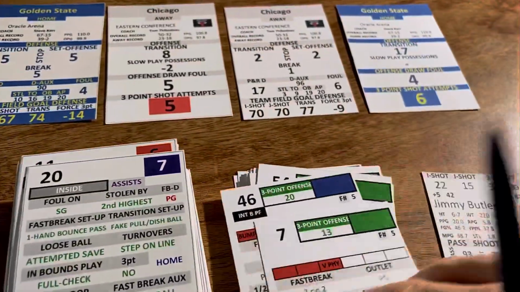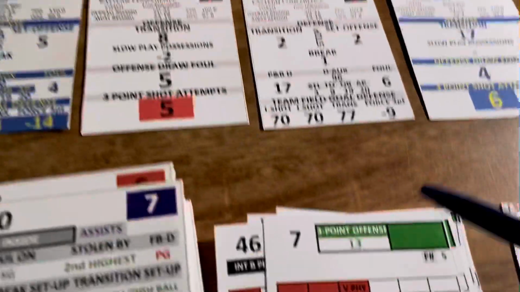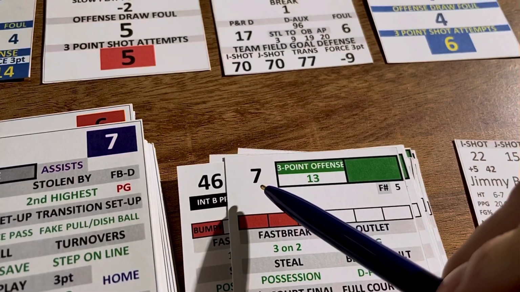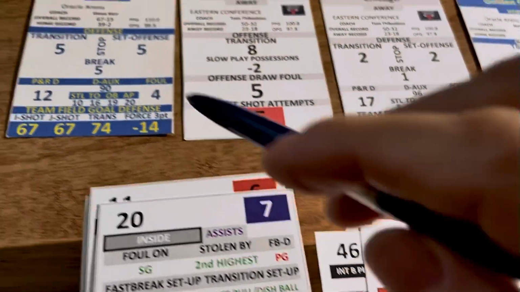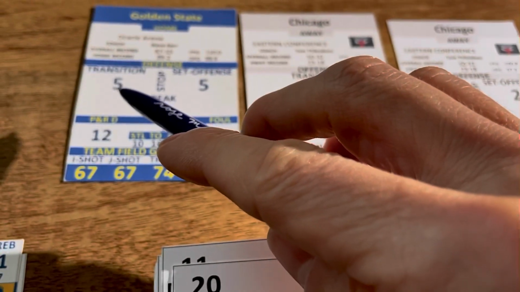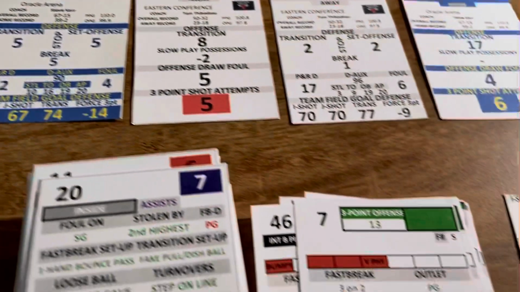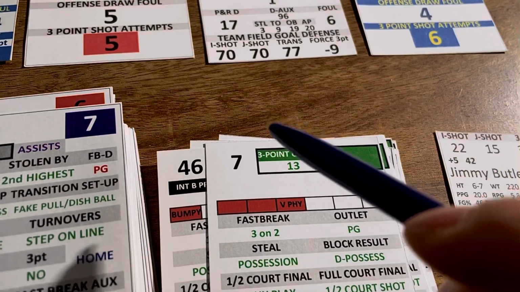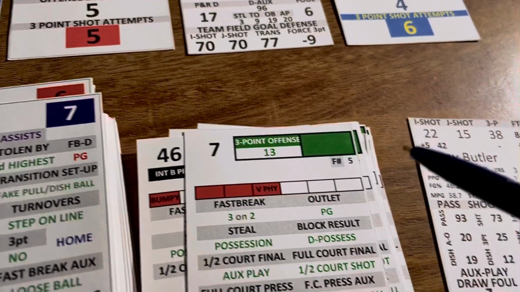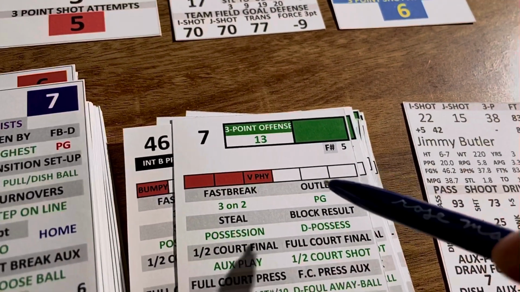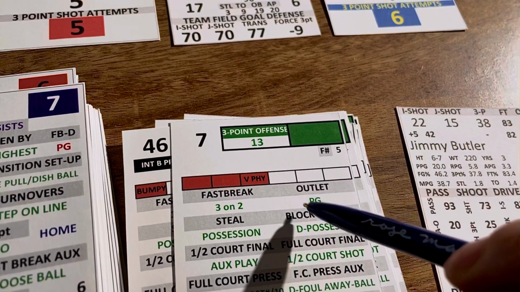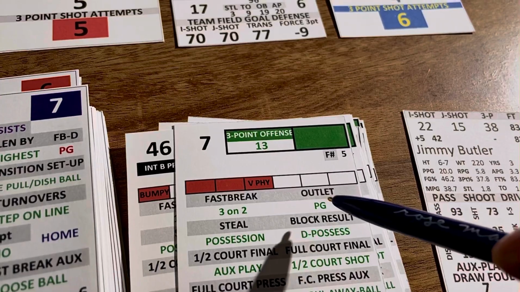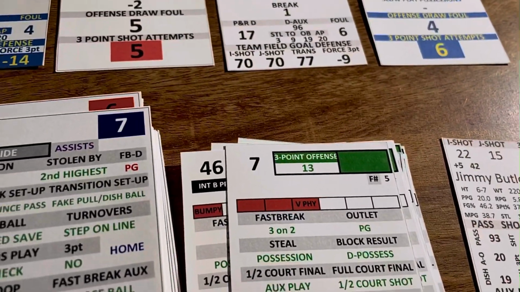Again, Bulls come back. This time they're in transition. 7 is less than 8, and the 7 here is less than their transition defense number. So what we have now is there's not going to be a three-point shot. When there's a transition, you look at the outlet here. Who has the ball? It's the point guard. It would be Derrick Rose, and then you would go through the process for transition plays.